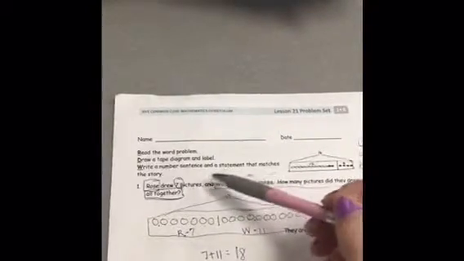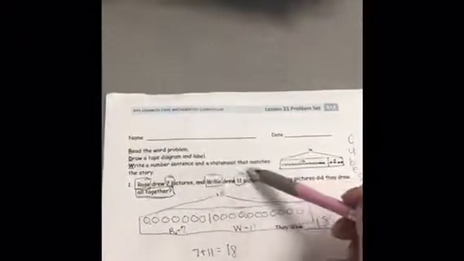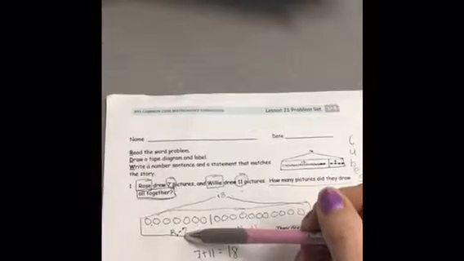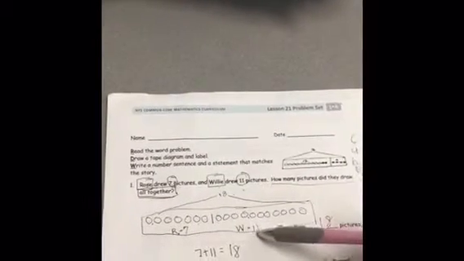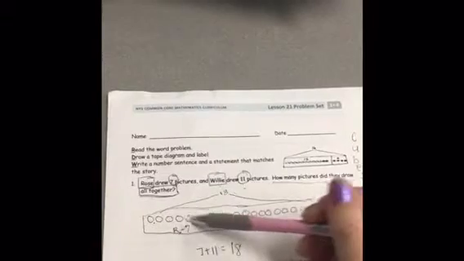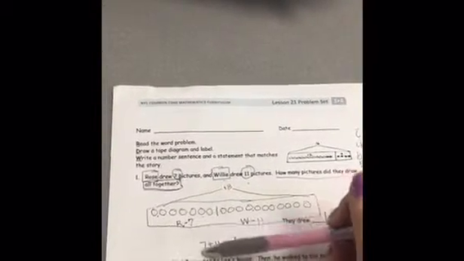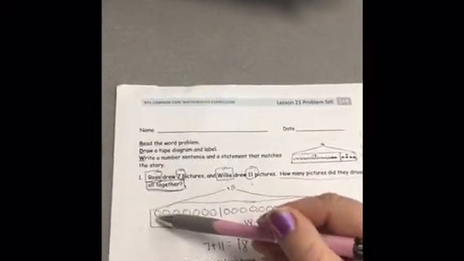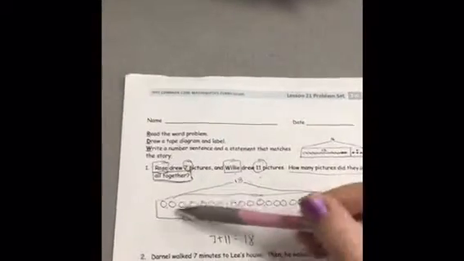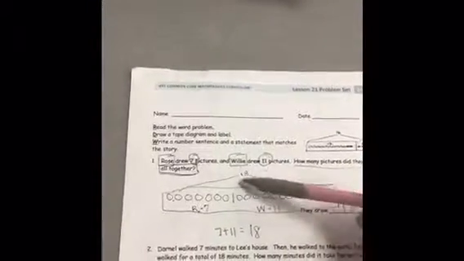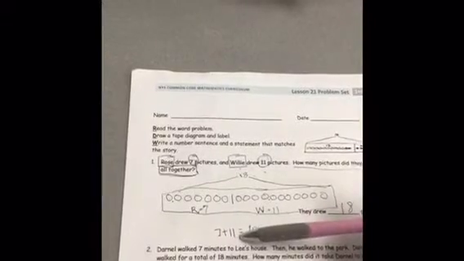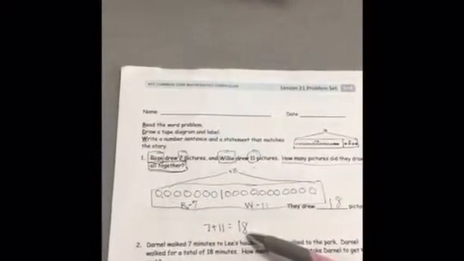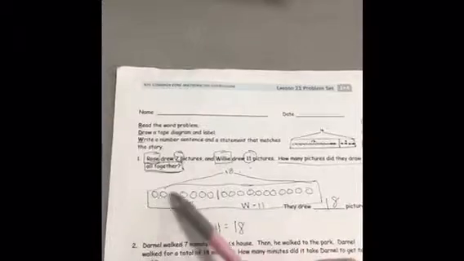Now I need to write a number sentence and a statement. Well, I have 7 over here and I have 11 over here. Since I counted those and added them over here, that would be addition. So I have 7 plus 11. And then when I count them all and I found my total for the whole tape diagram, that was 18. So the whole tape diagram equaled 18 circles. So going all the way across, there's 18 circles.